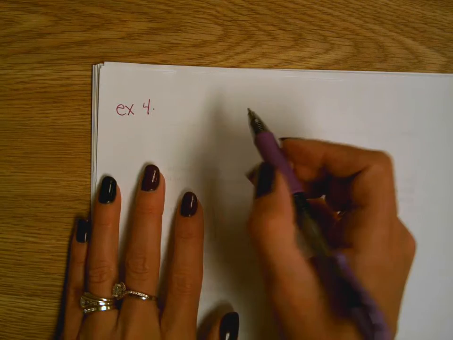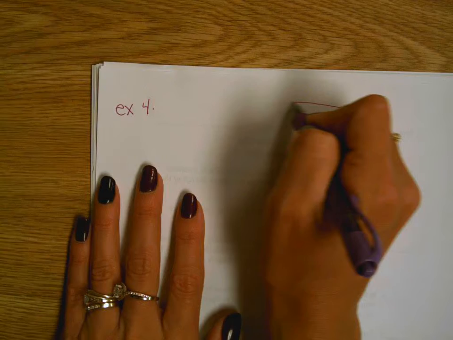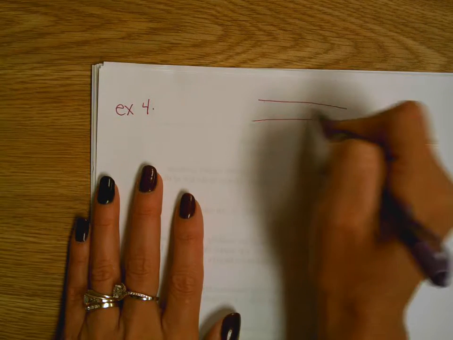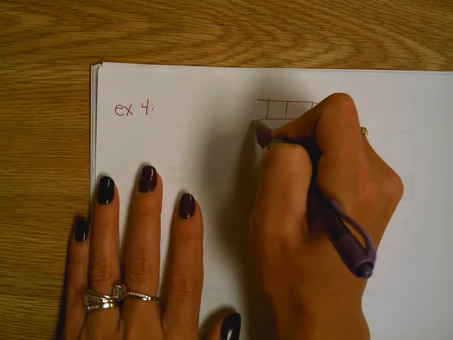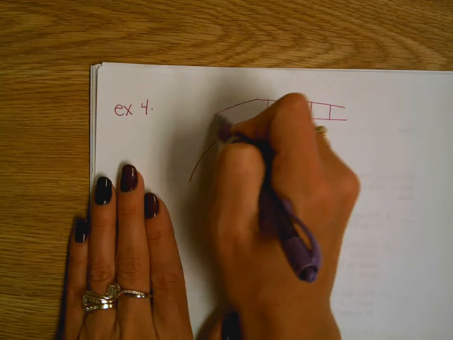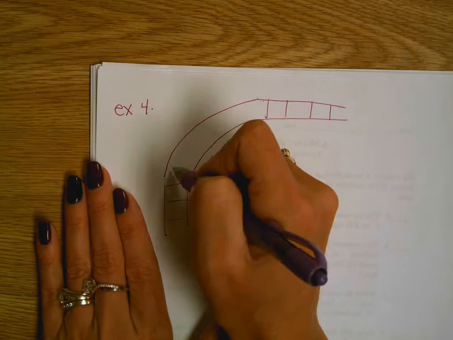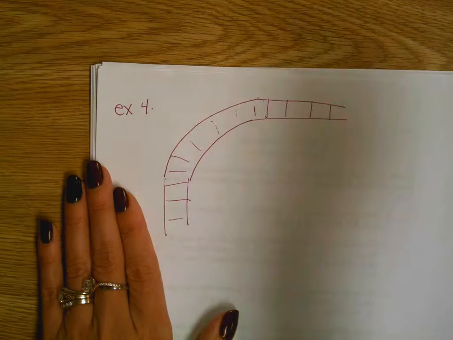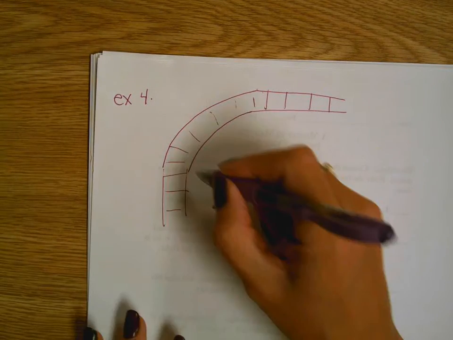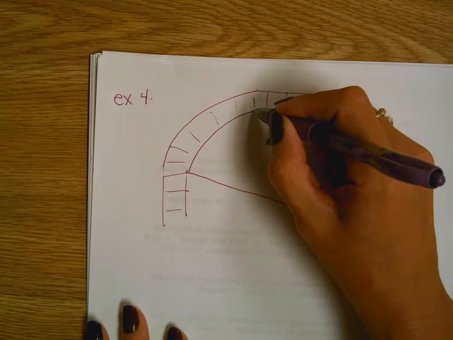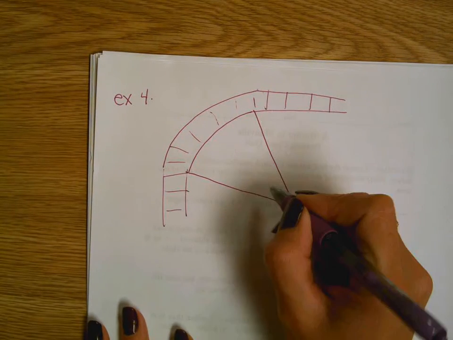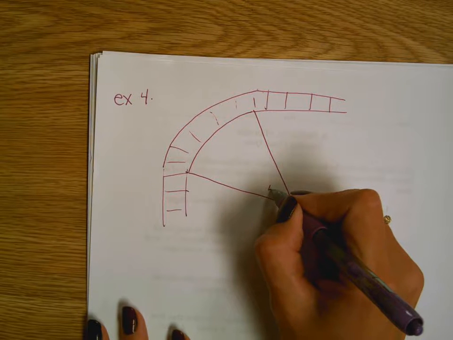Okay, let's go. We got a train track coming into a corner. It makes this big corner and goes straight. However they engineer that, I don't know. Okay, but the corner is a 40-degree angle.